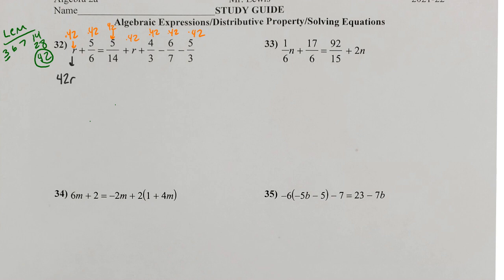Now, 5/6. So if you're using my calculator, you do 5 ABC 6 times 42. Or do 5 times 42, then divide by 6. Either way, you're going to get 35. Equal sign. 5/14 times 42 is going to be 15. This turns into 42R.